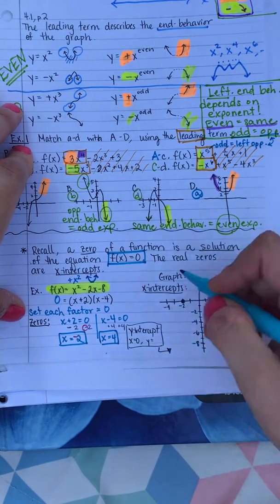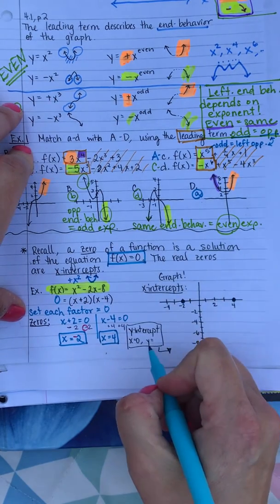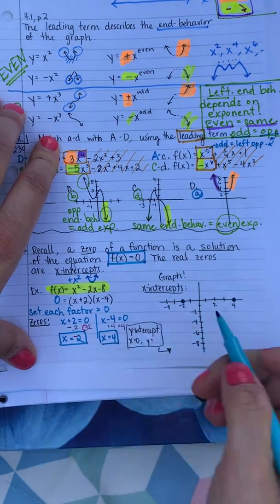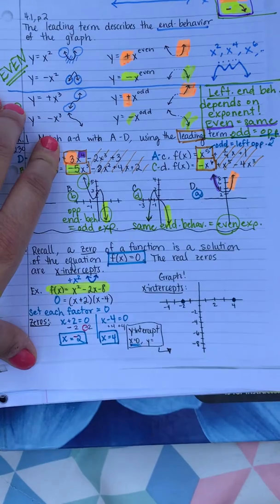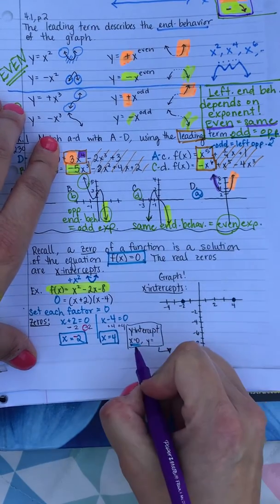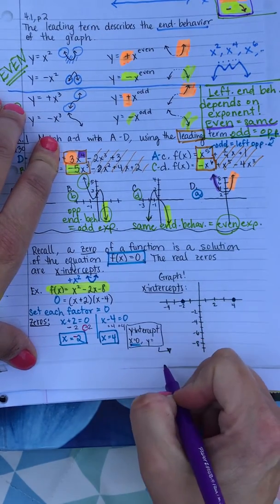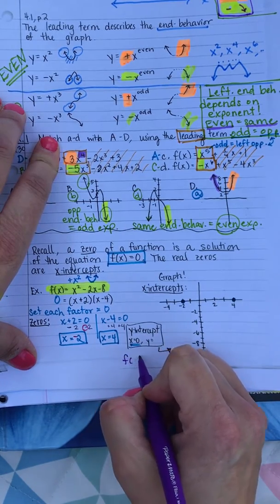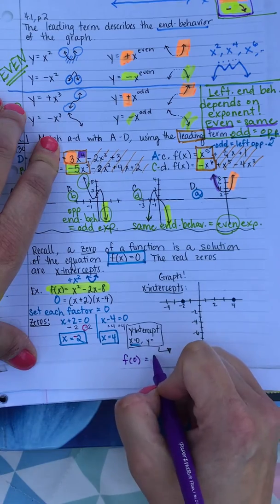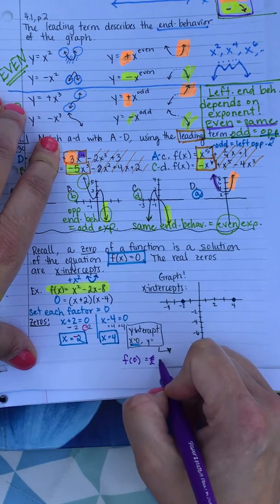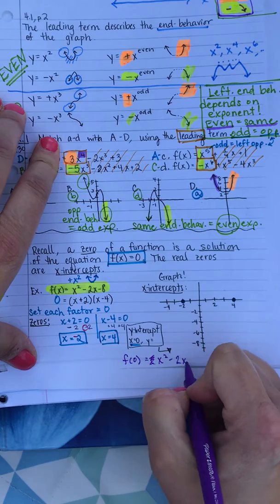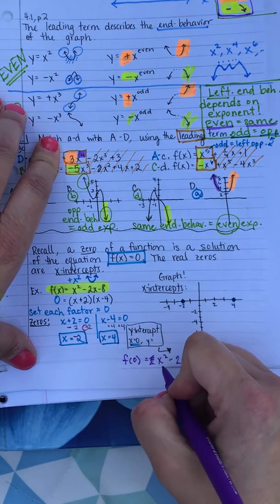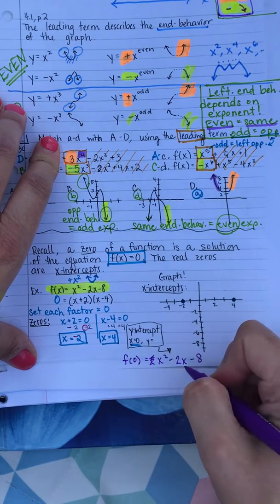But instead of just sketching it, I want to take this a step further and find the y-intercept. How do you find the y-intercept? You set x equal to 0. Okay, so I'm going to switch colors. Do I have space down here? A little bit. I'm going to write down f of 0. My f of x was x squared minus 2x minus 8. So I'm going to plug in 0 everywhere I see x.